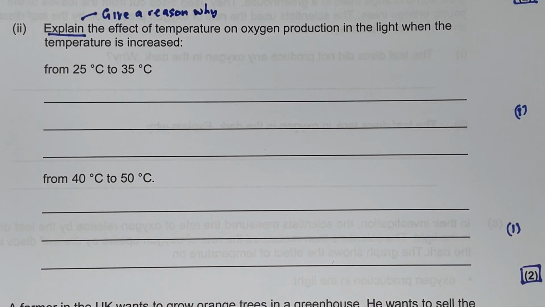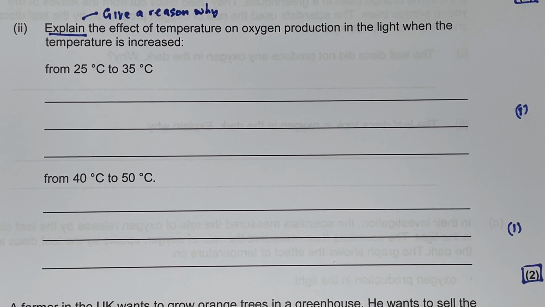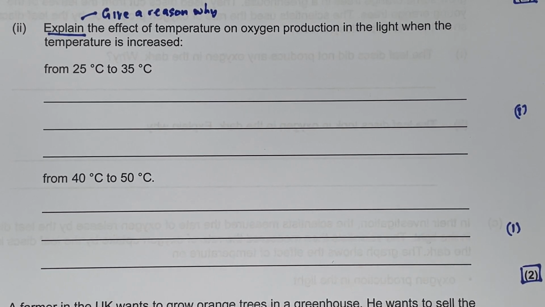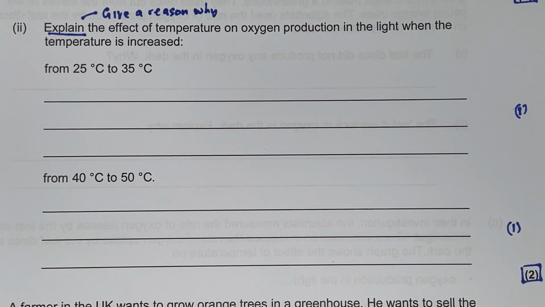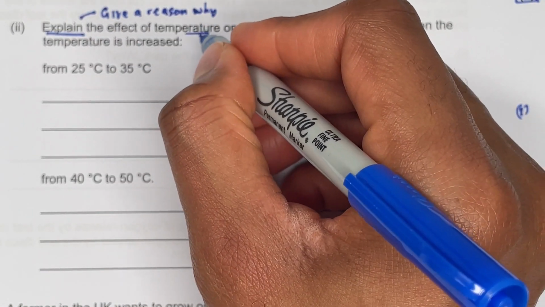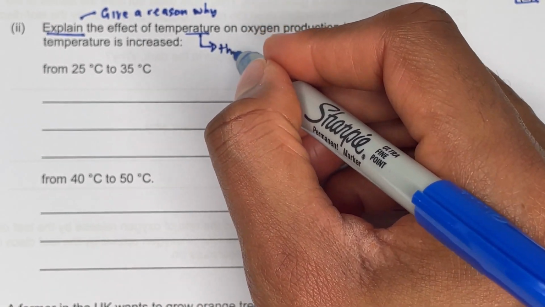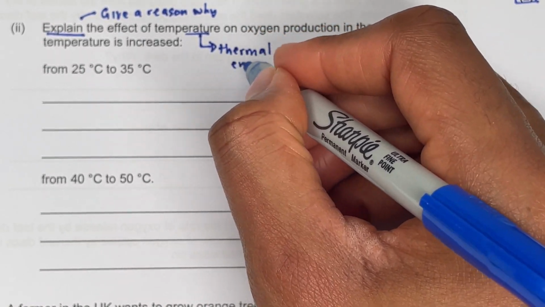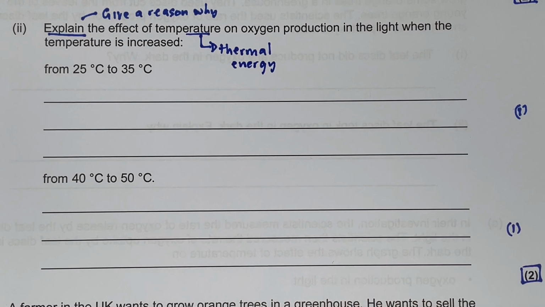Give a reason for the effects of temperature on oxygen production in the light when temperature is increased. When we increase temperature, what do we know? Temperature tells me thermal energy. Temperature shows that there's an increase in thermal energy or a decrease in thermal energy.